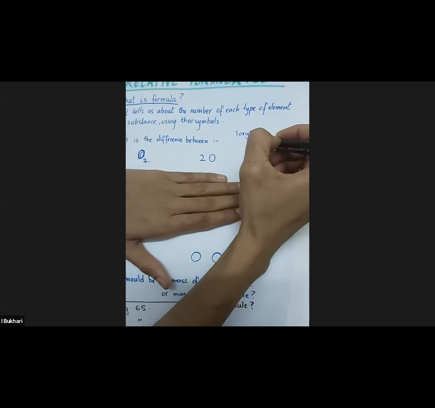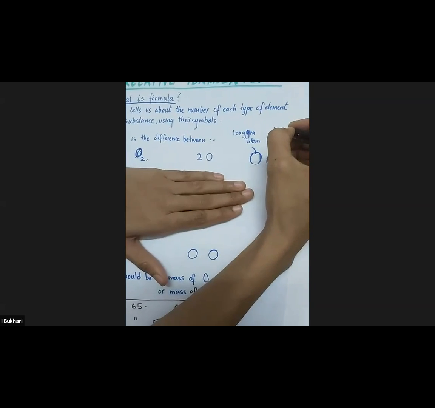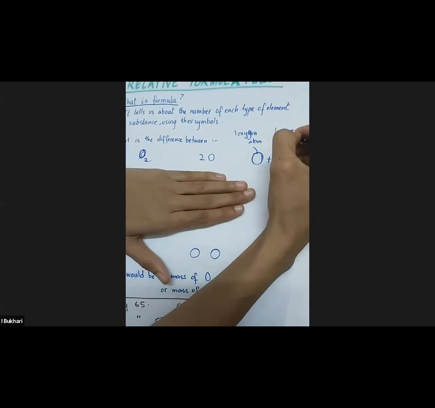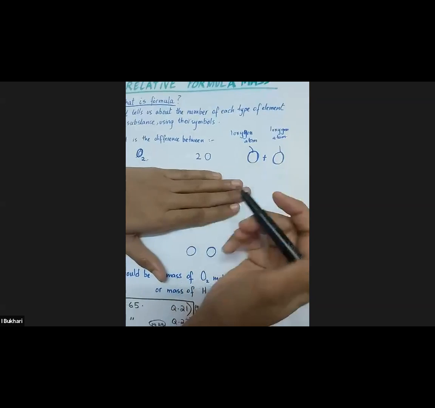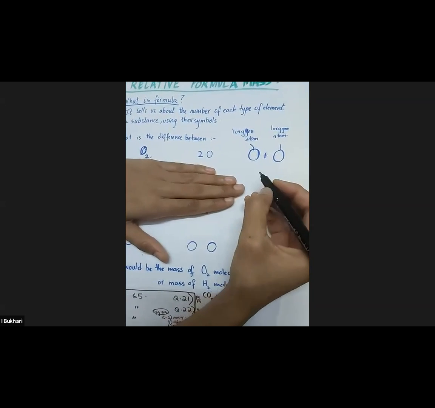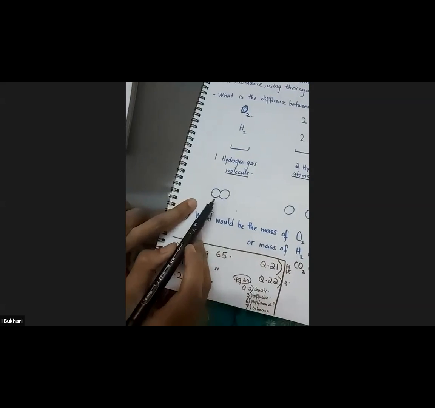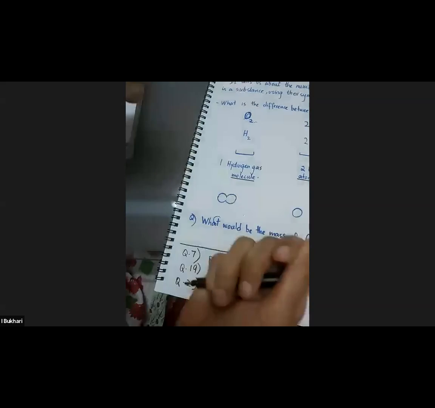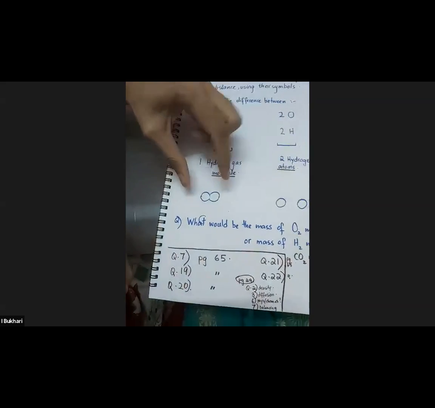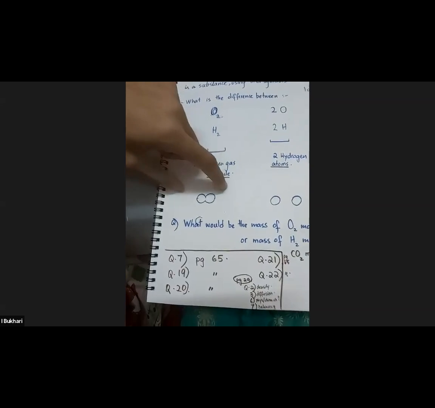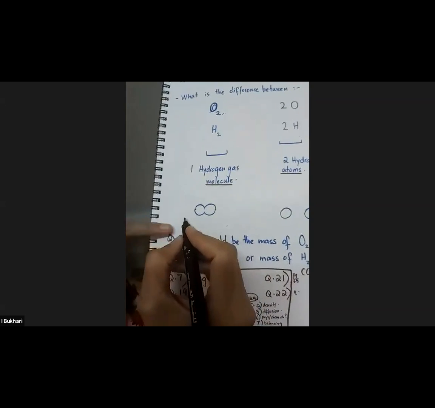This is one oxygen atom, and this is another oxygen atom. So in total we have 2 different oxygen atoms. Now, if they join together physically this way, and they will not separate, but will exist as one particle, this is called a molecule. Two atoms have physically joined together to now behave as one.